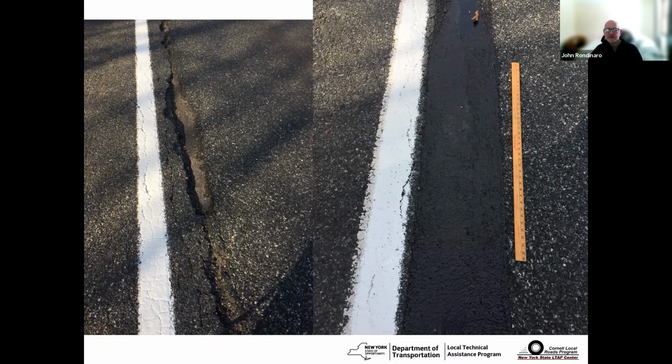But you come in with a mastic application, you've got that crack sealed, you've got that crack nicely covered. And the one thing you want to notice is the roughness of that crack. That's the lightweight aggregate that's in there. Wherever you apply it, you have appropriate skid resistance.